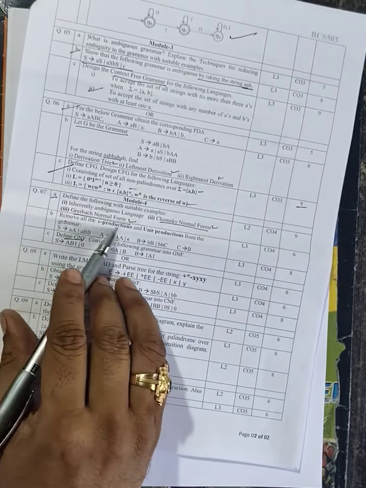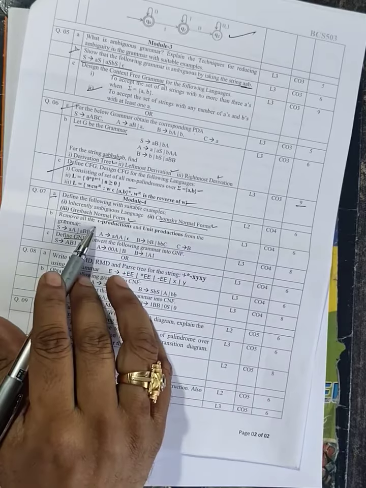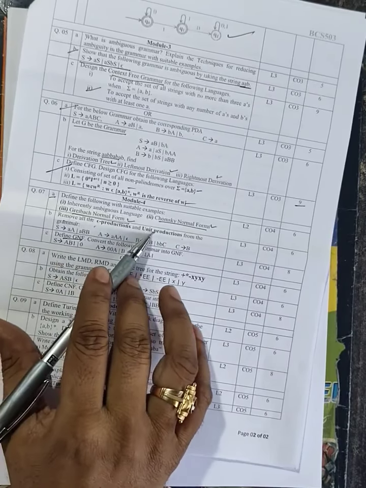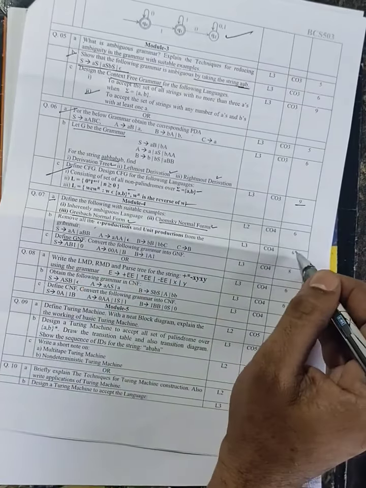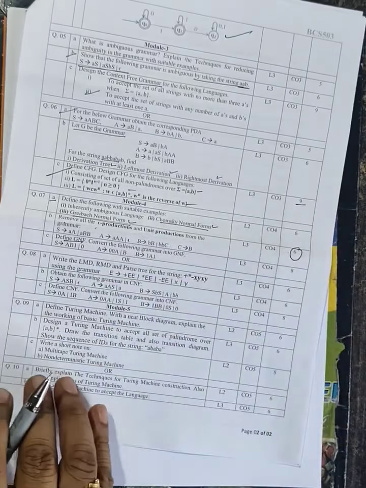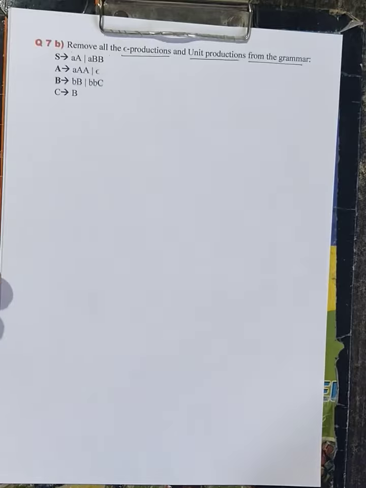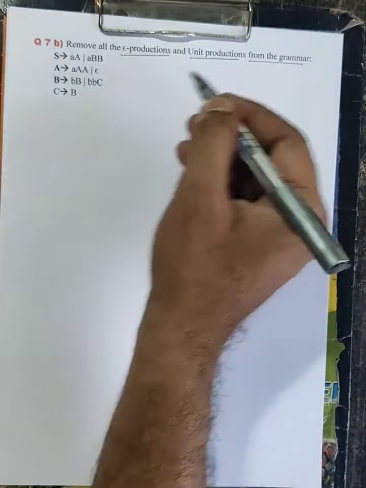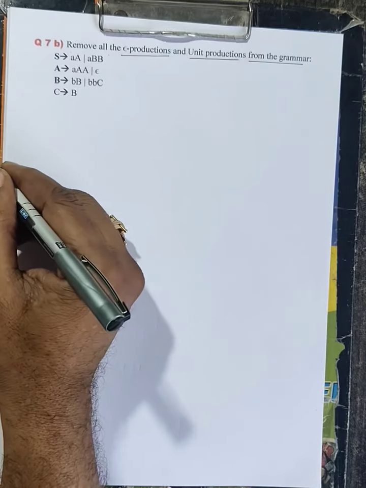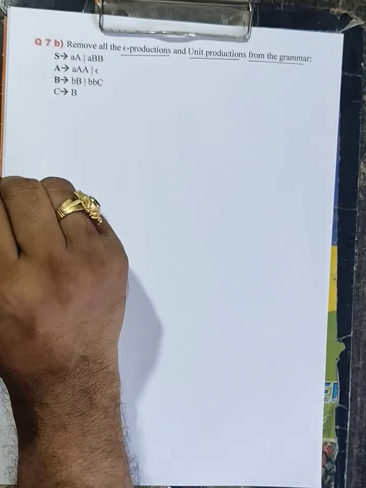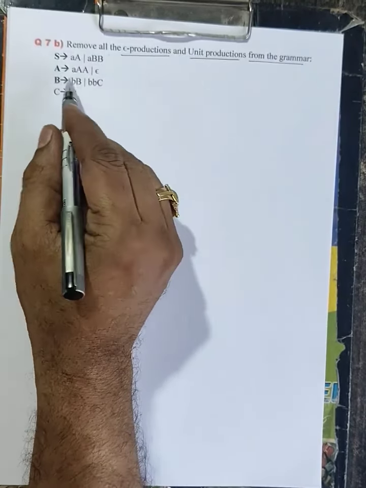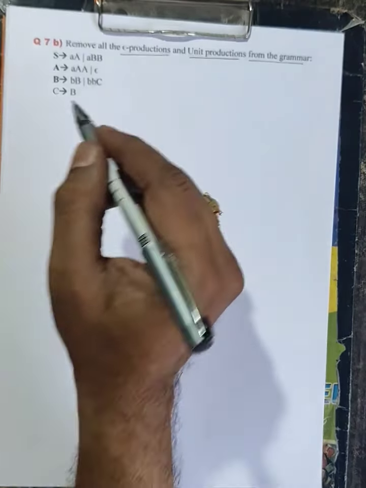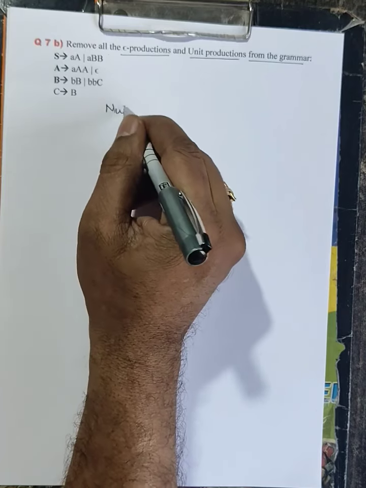Here remove all epsilon productions then unit productions. First eliminate epsilon productions. After eliminating epsilon we will get the resulting productions. From that resulting production, eliminate unit productions. This question is asked for 6 marks. This question is very simple. First find nullable variables. A nullable variable means a variable that can produce epsilon. Here A produces epsilon. Using A, can another variable produce epsilon? No.